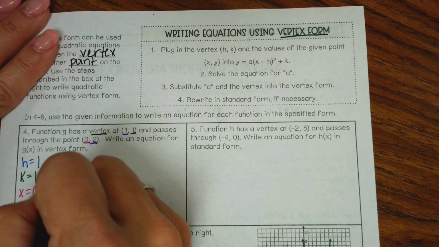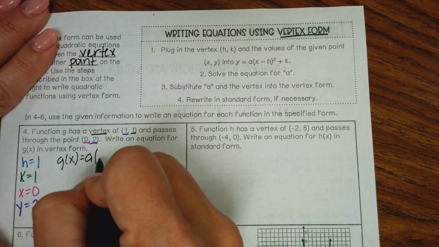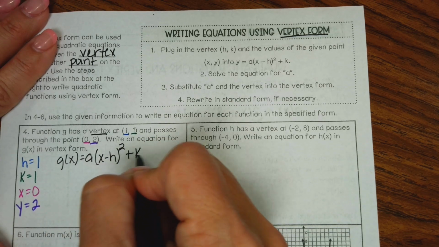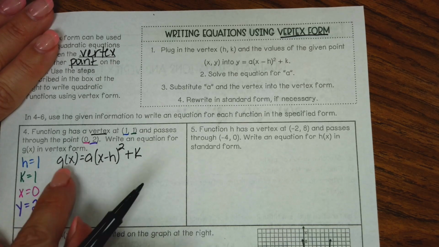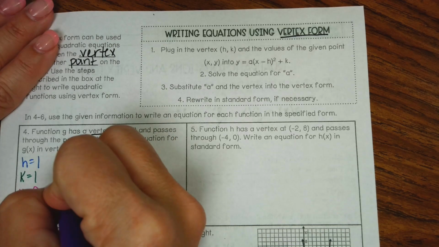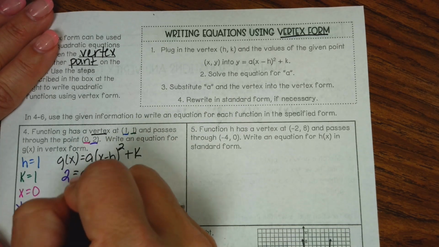All right, so let's remember, vertex form is a times (x minus h) squared plus k. g of x is just y, so I'm going to put a 2 right here. Equals, I do not know my a value.